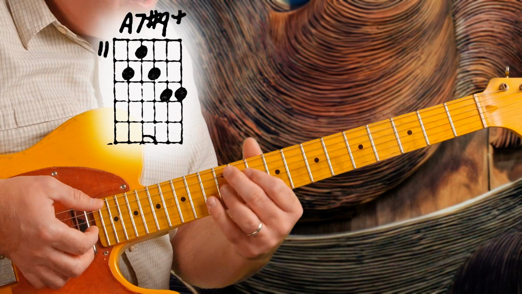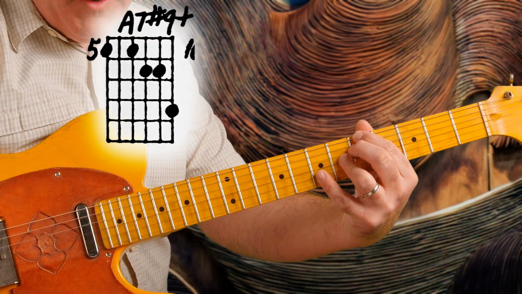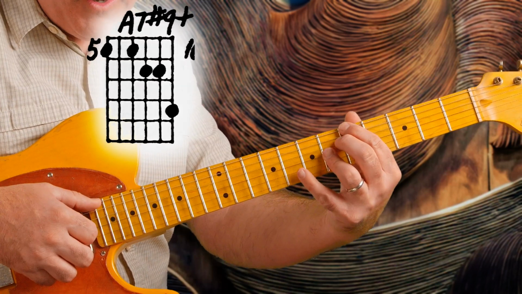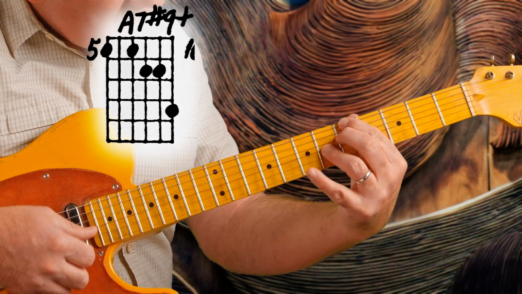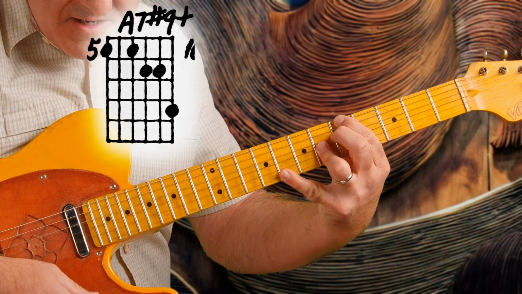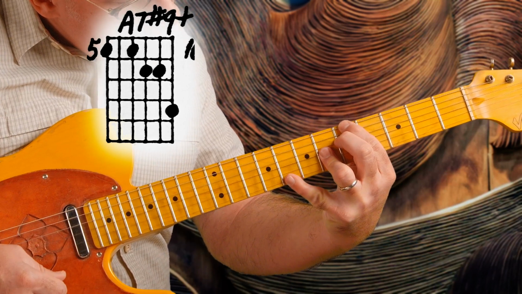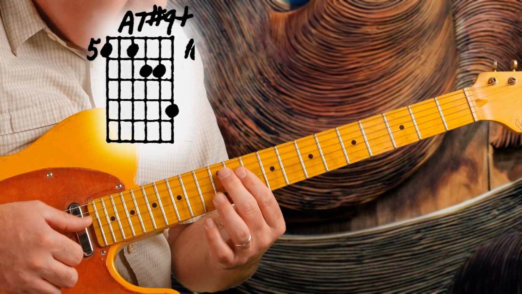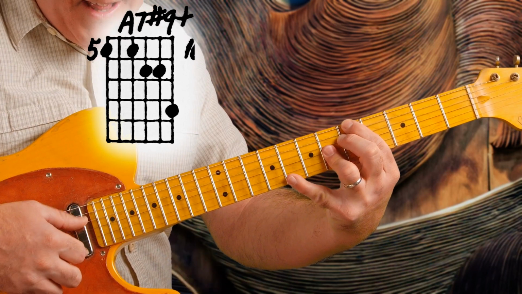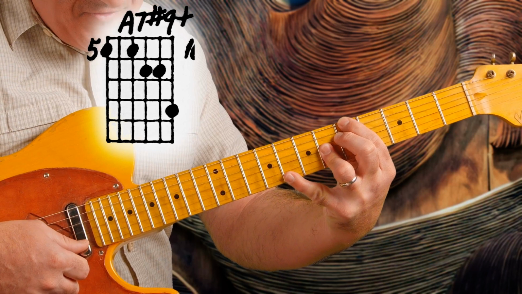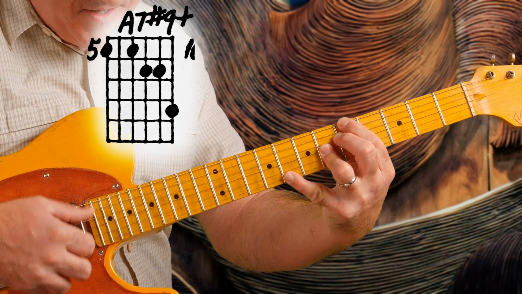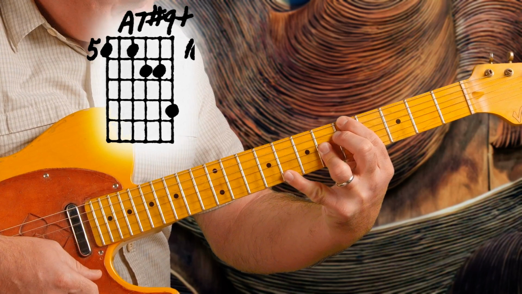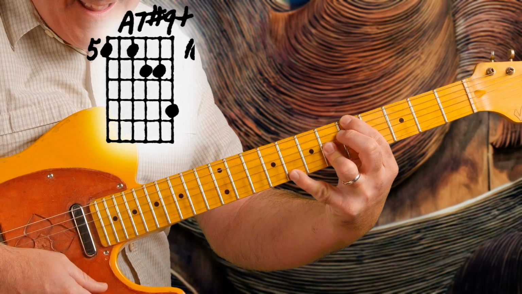The A7 sharp 9 sharp 5 in position number 5. This is going to look like this. Another one of my favorite voicings, and maybe one of yours. All right. So we have the root, flat 7, 3, sharp 5, and then sharp 9 on the top. Oh yeah.